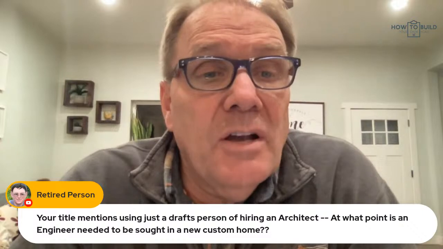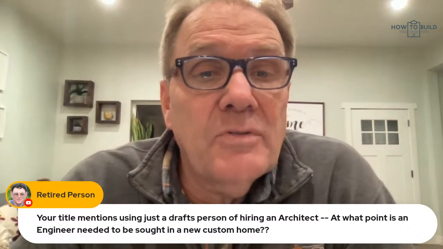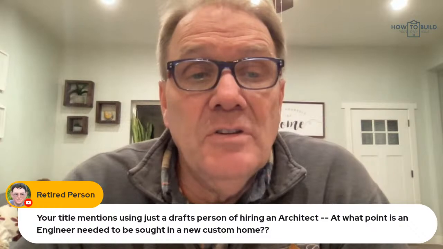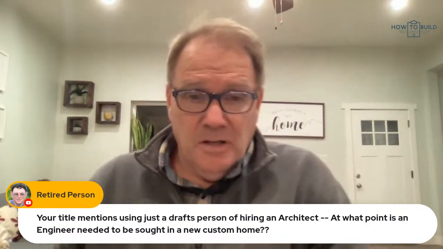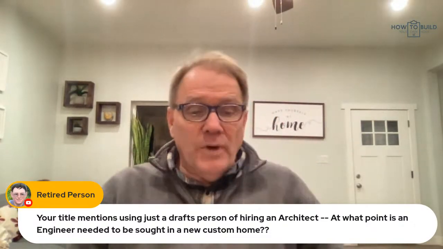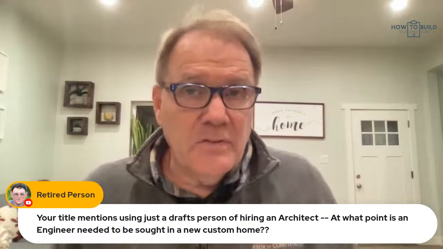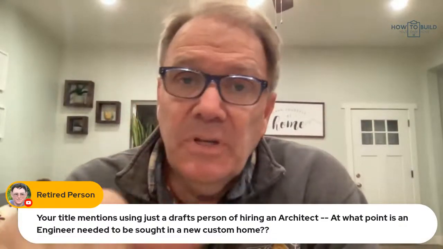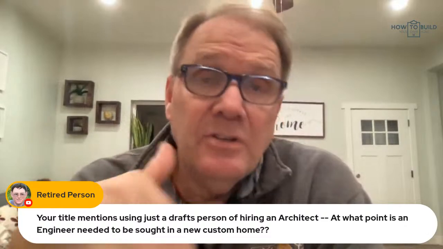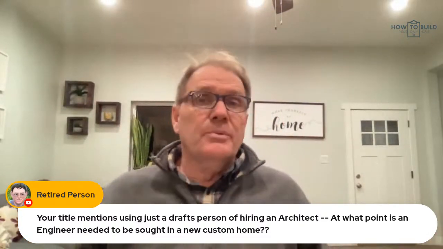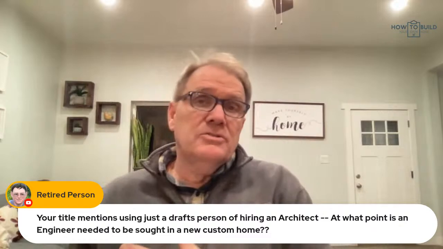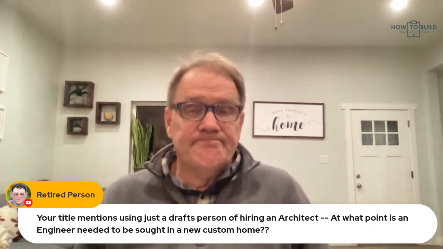Retired person. Your title mentions using just a draftsperson instead of hiring an architect. At what point is an engineer needed to be sought in a new custom home? When the drafting or the design of the home is complete. When it's all complete and you don't have any more red lines and you're satisfied with the layout, the footprint, all that, then that whole file is sent to the structural engineer and then they go to town.